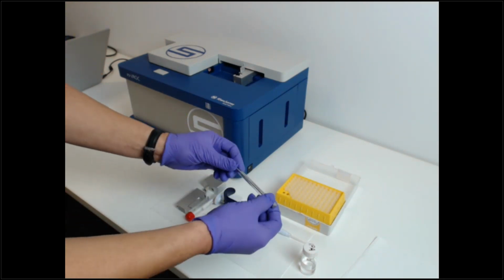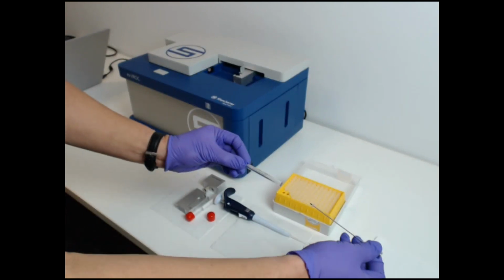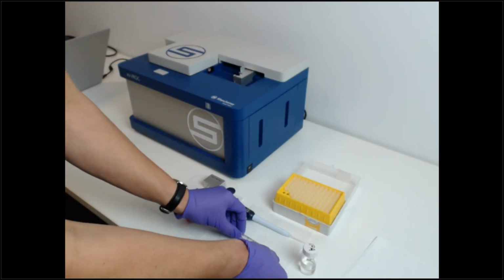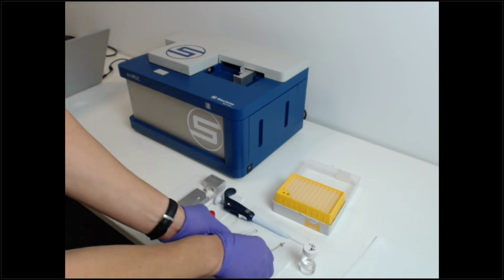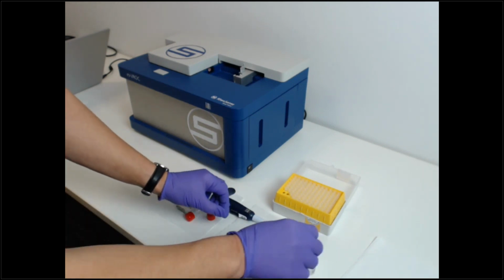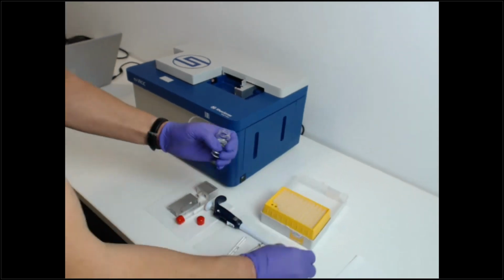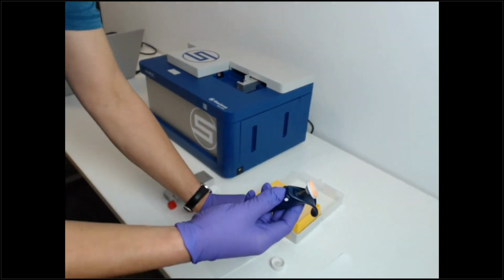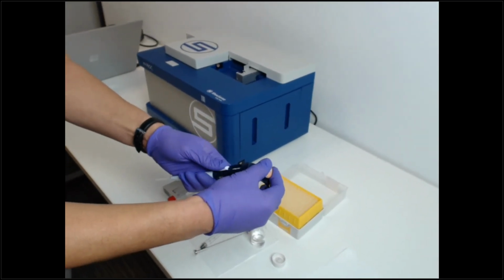So how we load is we do a backloading technique where we remove the plunger from the barrel. And then I pull up 15 microliters.